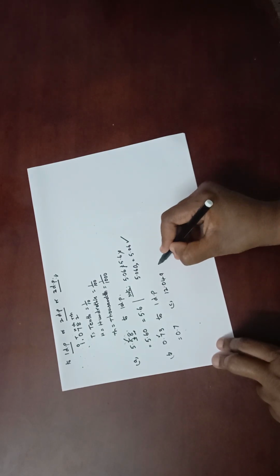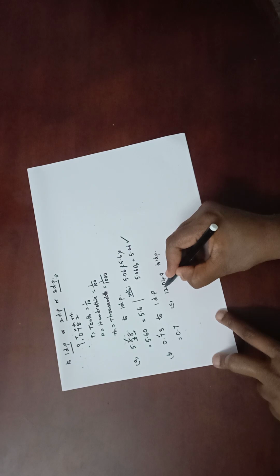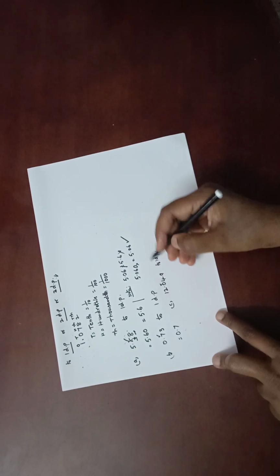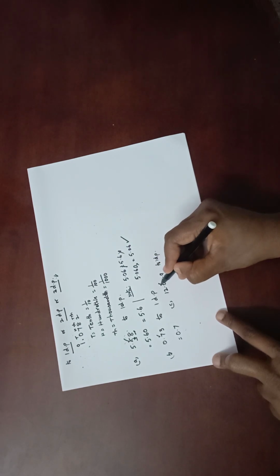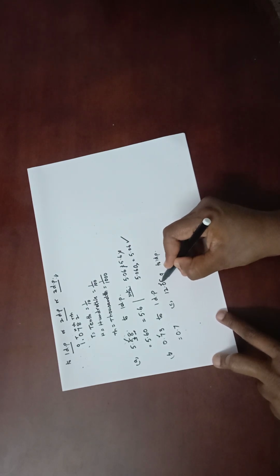One more example: 12.049 again to 1 decimal point. For 1 decimal point, after the decimal you check the first decimal, and this decimal we should round off. Round off means check the next one.